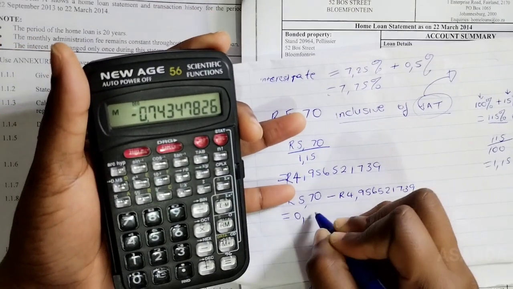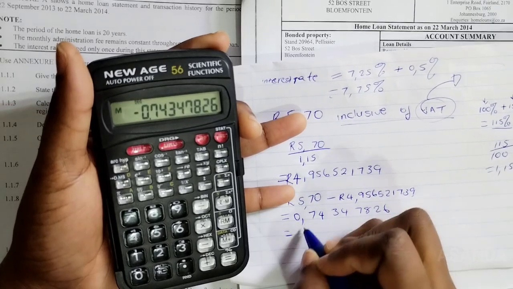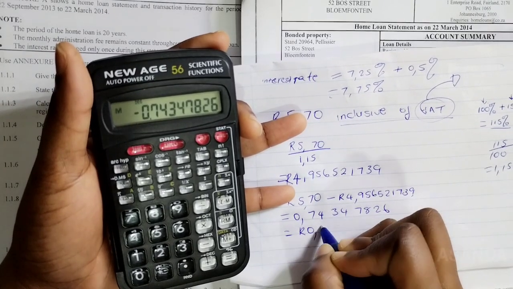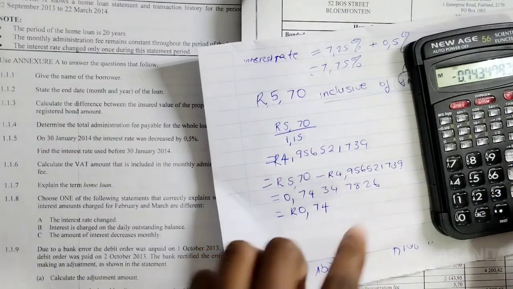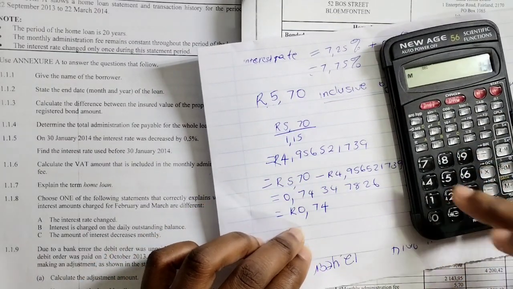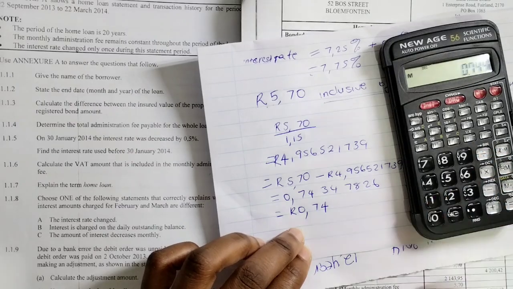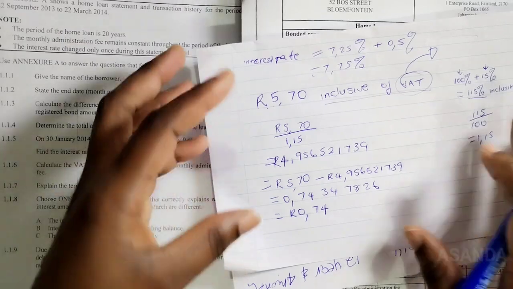I get 0.74347826. Then I'm just saying, okay, the VAT is 0.74. Check this out: 4 rands and 96 cents times 15 divided by 100 is 0.74. Okay, let's continue.